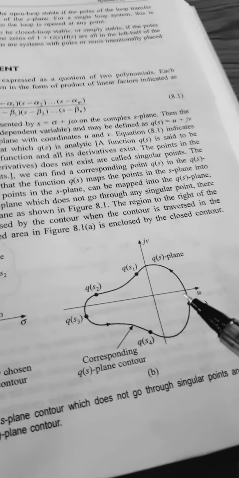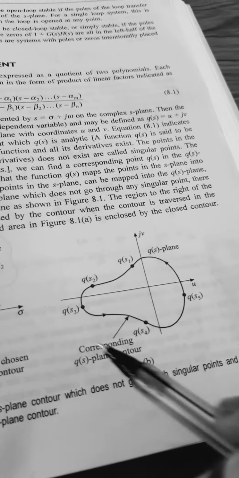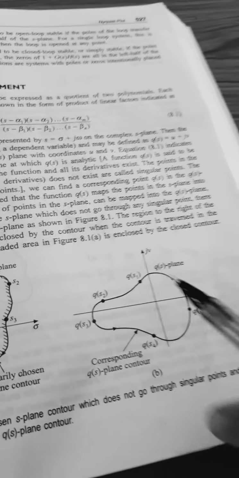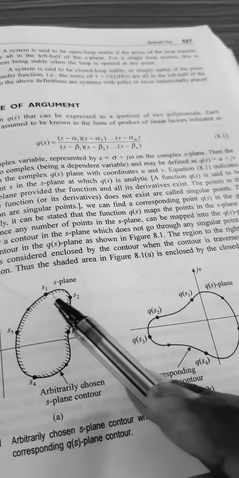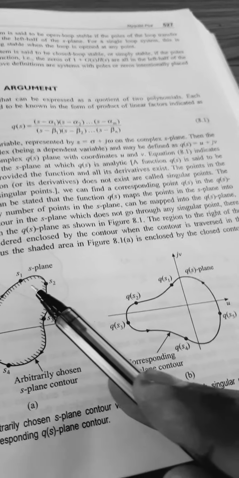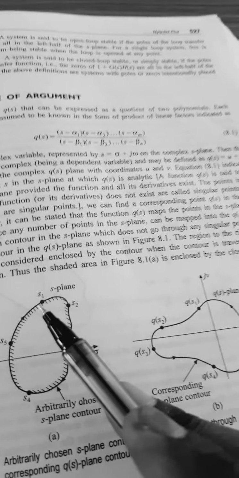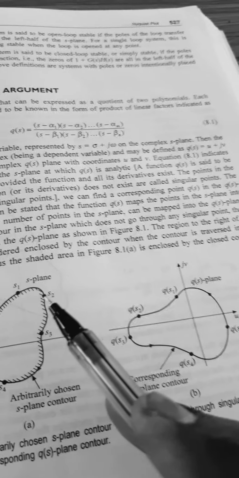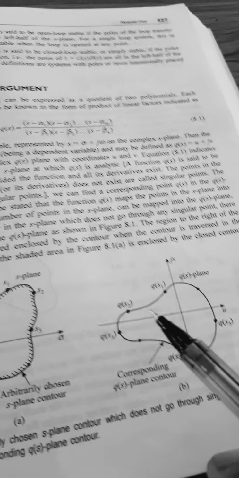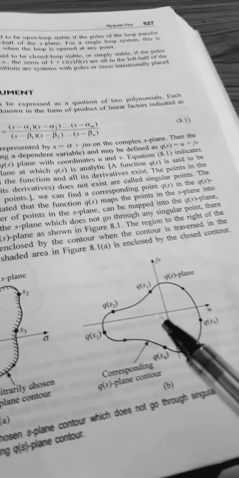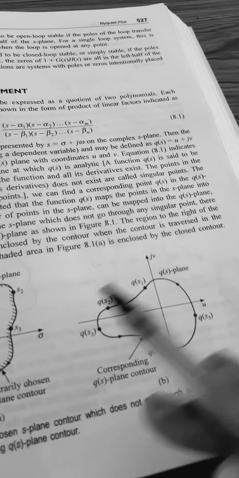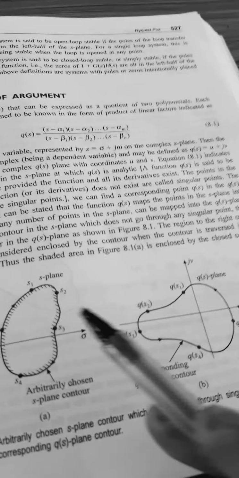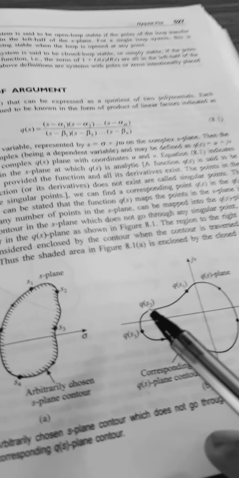Normally a positive angle is in the counterclockwise direction, so you have to take the counterclockwise way of representation. First, considering S1, we mark the corresponding Q of S1 here. Right of S1 is S2, in the positive direction, that is the counterclockwise direction, giving Q of S2.